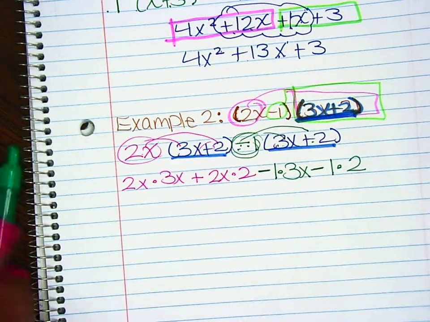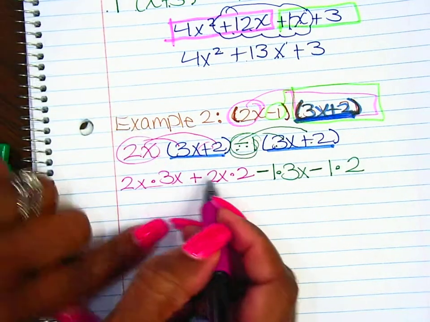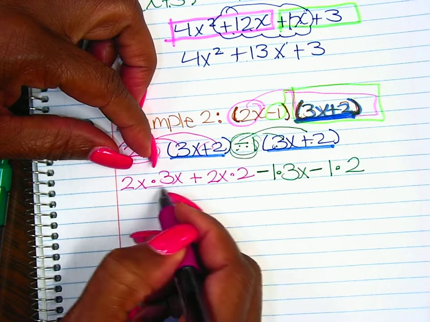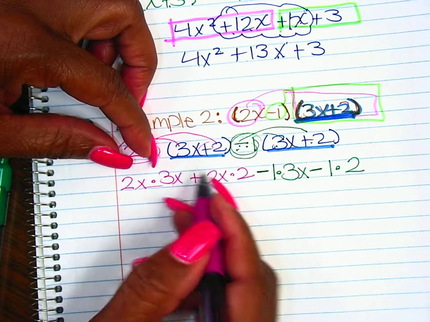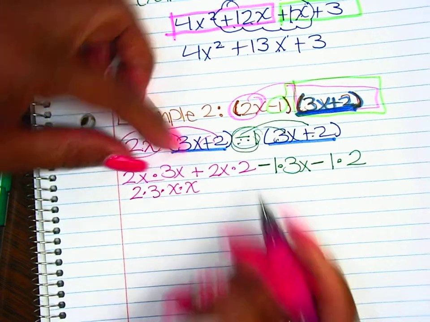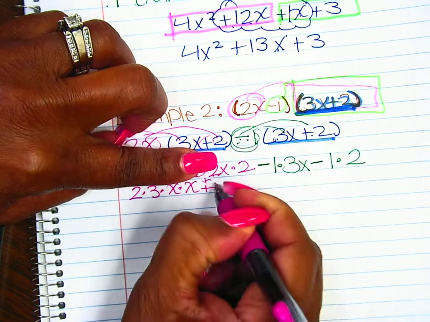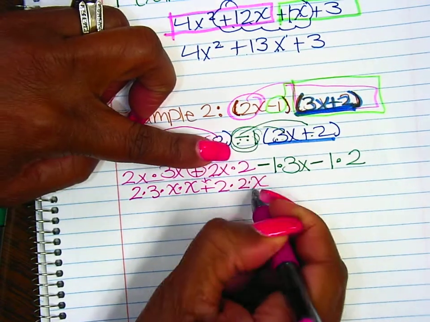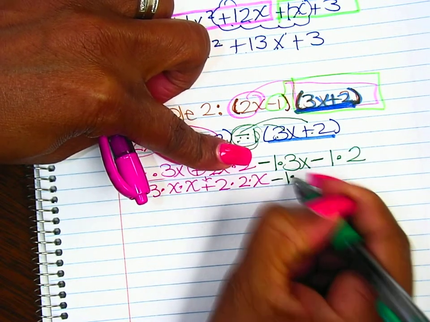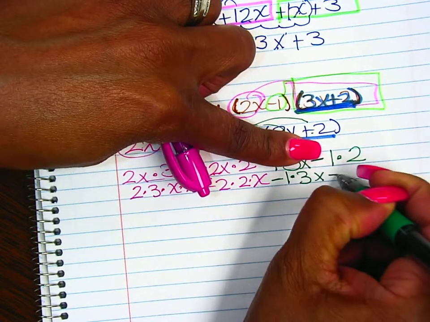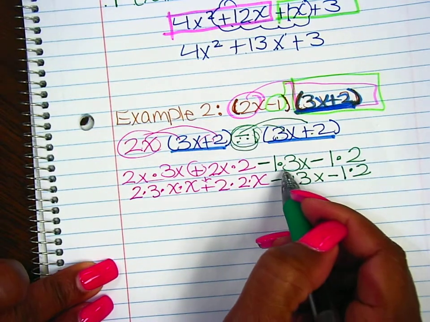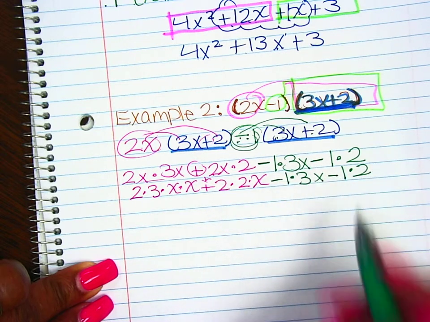In this case, I'm going to rearrange this term, because remember, terms are separated by addition and subtraction. I'm going to rearrange it so that my variables can be together and my numbers can be together. So I'm going to say 2 times 3 times x times x. Bring down this plus sign. Write 2 times 2 times x. Then I'm going to do the same thing here. Negative 1 times 3, write the x. Negative 1 times 2. You didn't rearrange this one because it already had the numbers together and the variables along.